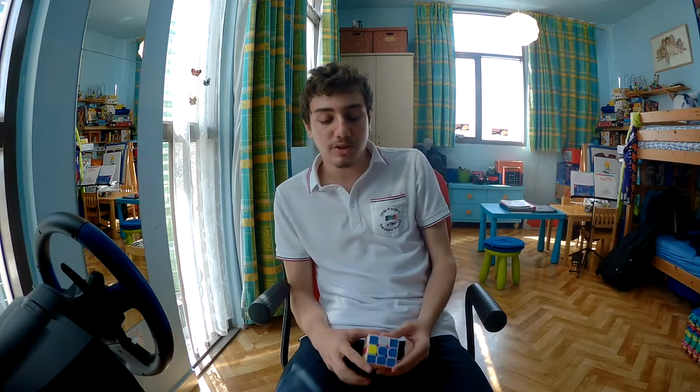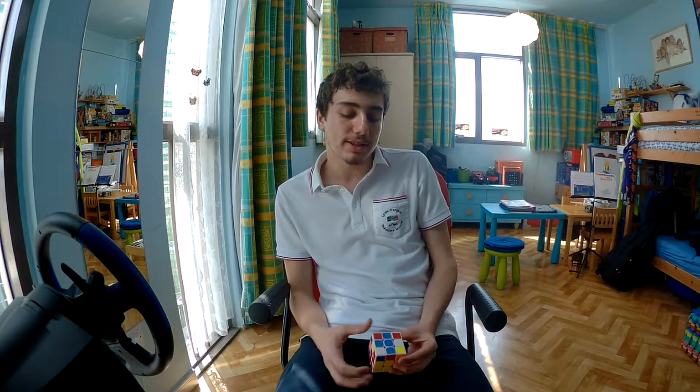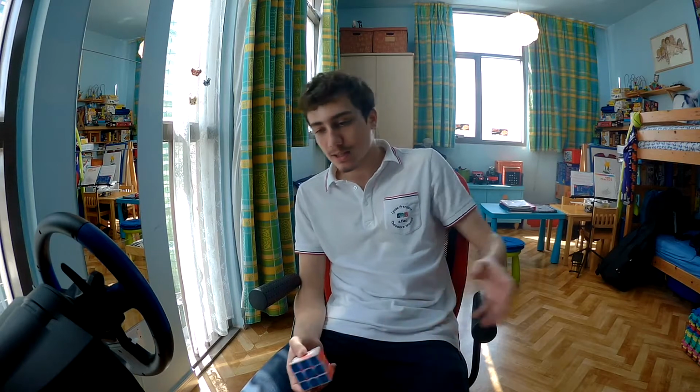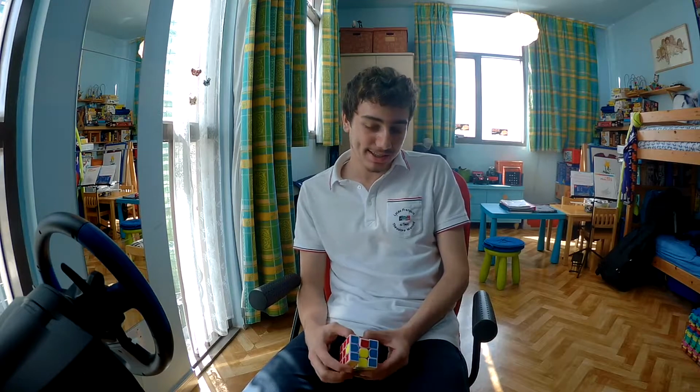Now, obviously, let's talk about the method. The method was invented by Lars Petrus. It's kind of a given at this point. The reason the method is kind of dead is that better methods came around. The fastest known Petrus solver not barely averages sub 10, but averages around 9 seconds, compared to the fastest CFOP or Roux solvers who all average sub 6 at least.